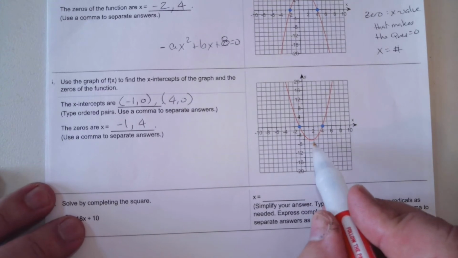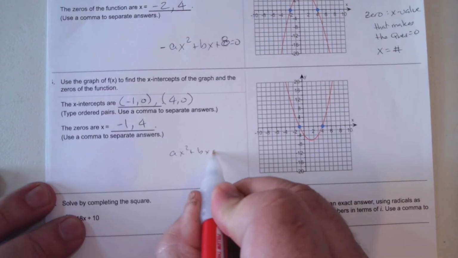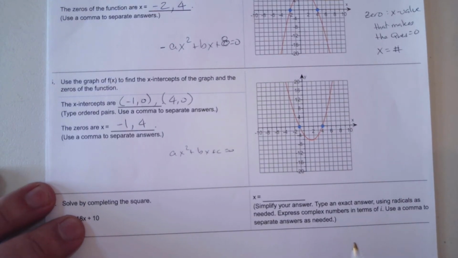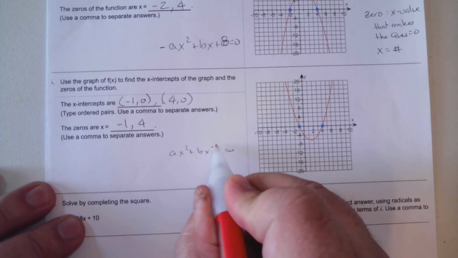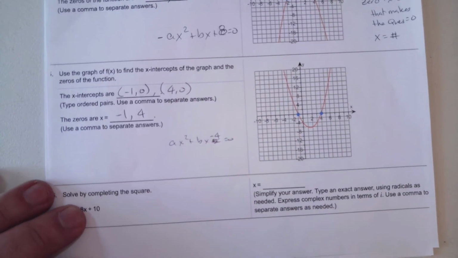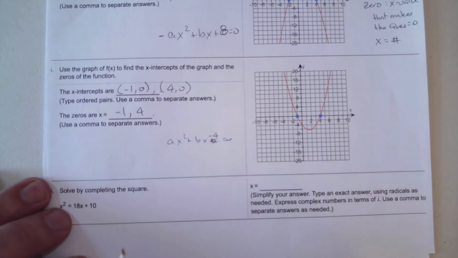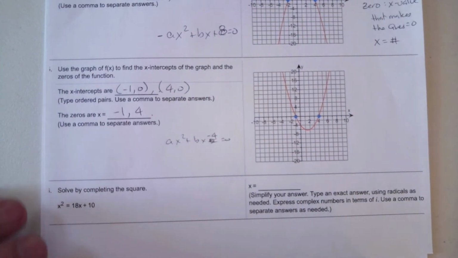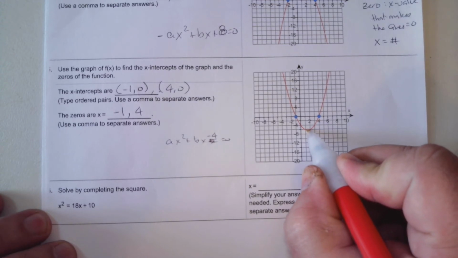The other one, again, it's ax squared plus bx plus c. The y-intercept is negative 4, so the c value is negative 4. It's opened up, so the a is positive, whatever that a is. We'll figure that out later. And we know the vertex is right about there.